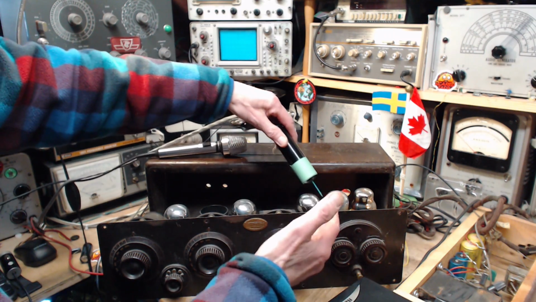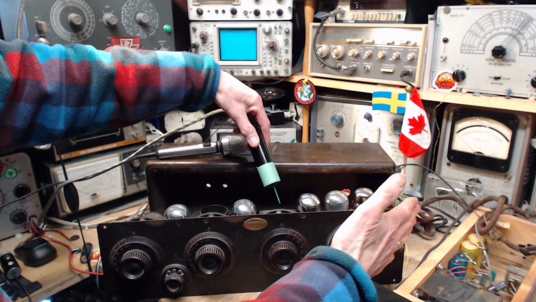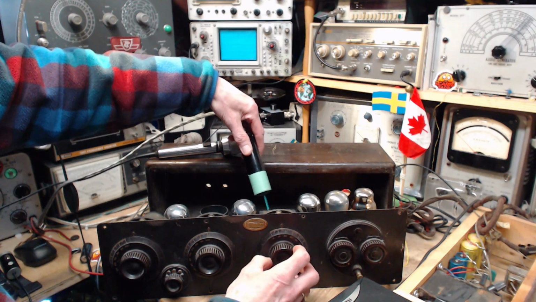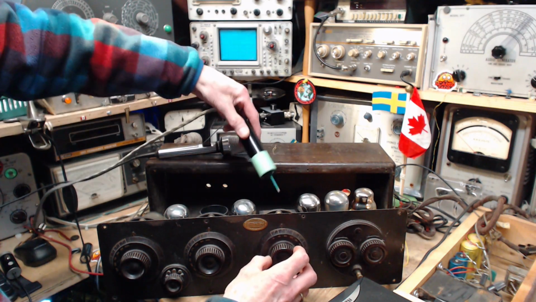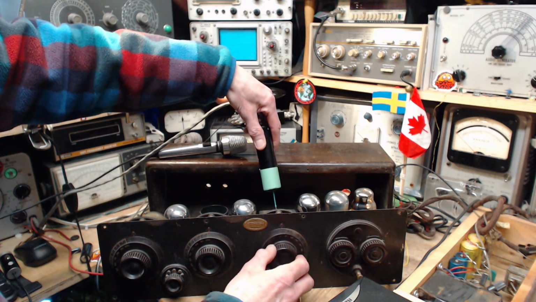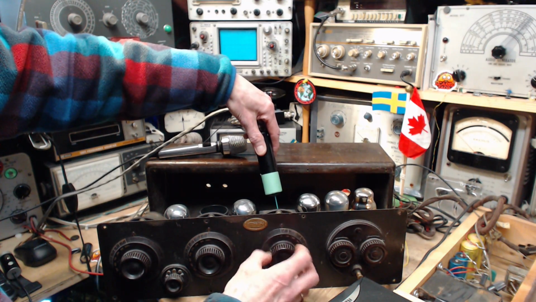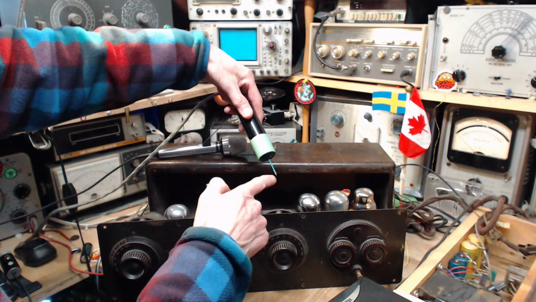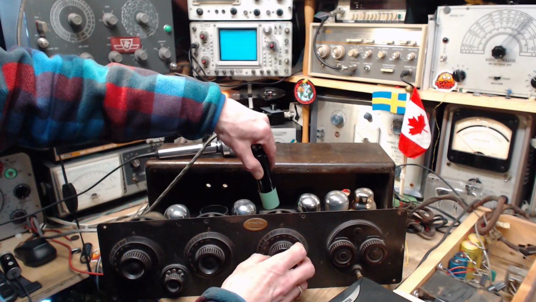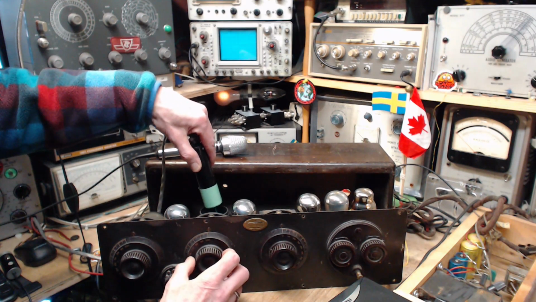So I think once you cross this stage, the RF is done and it's audio going beyond. So I'm making no electrical contact with this. I'm just holding it in proximity to this coil. Nothing. Back here.